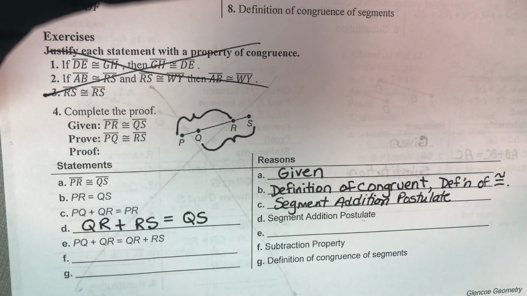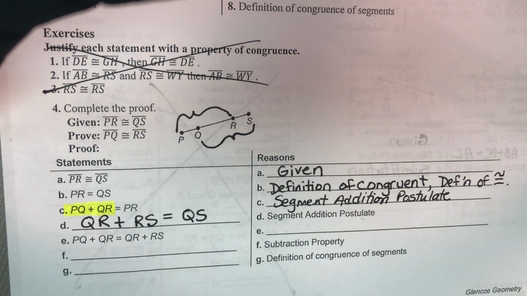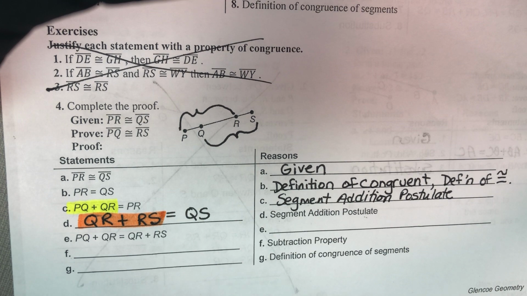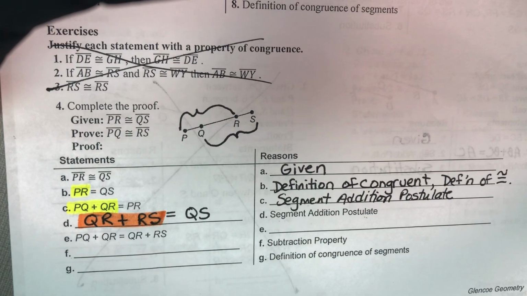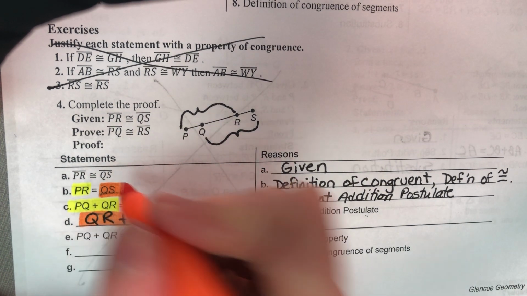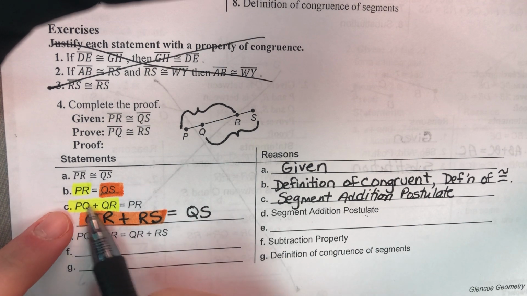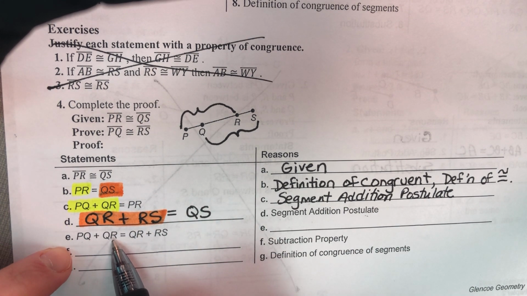Well, if you notice, PR is equal to this, and QS is equal to this. We also know that PR is equal to QS. So if PR is this, we could take the PR out and replace it with PQ plus QR.